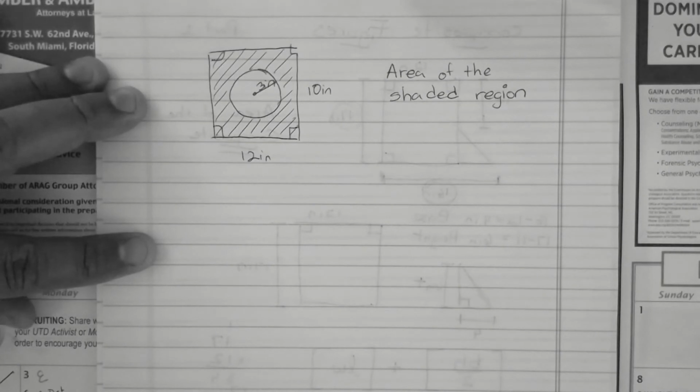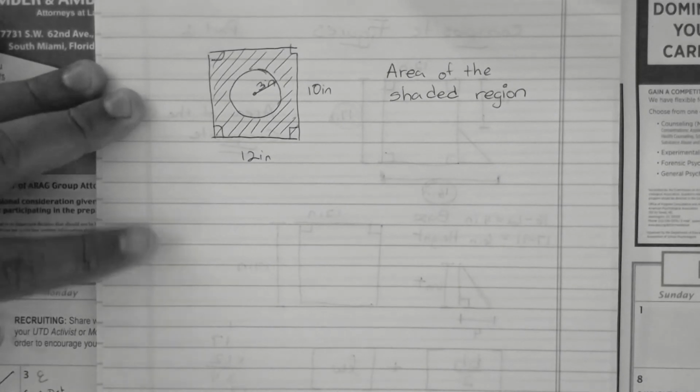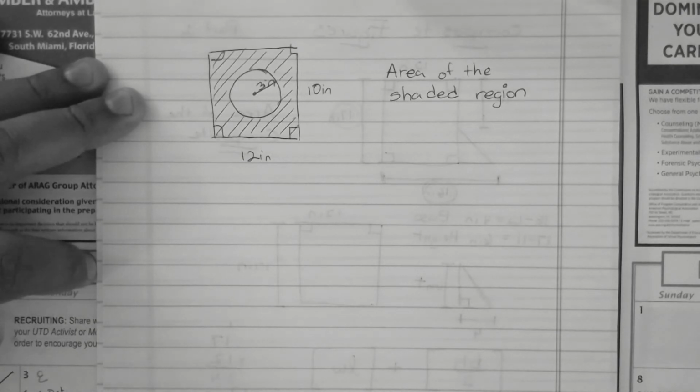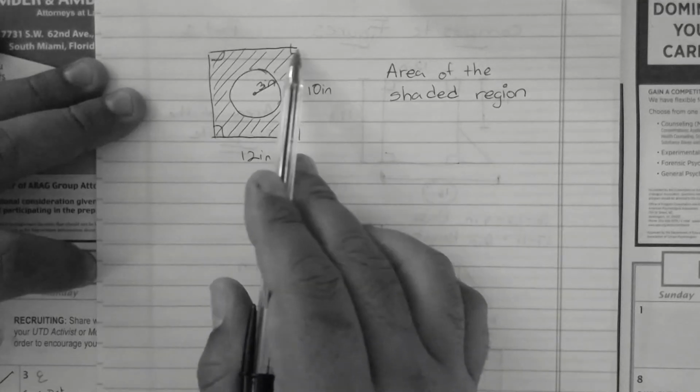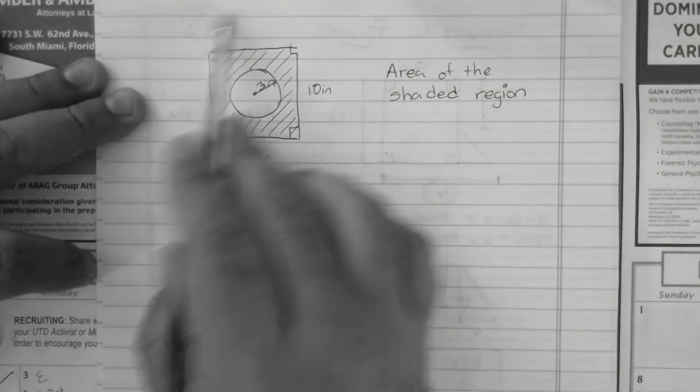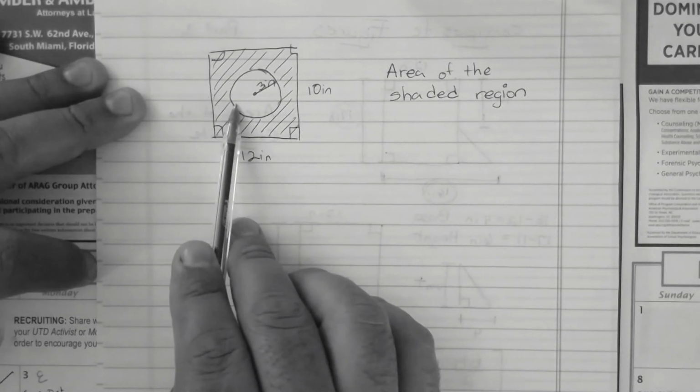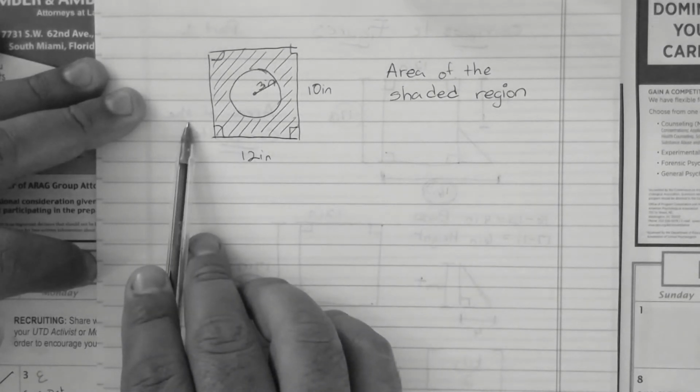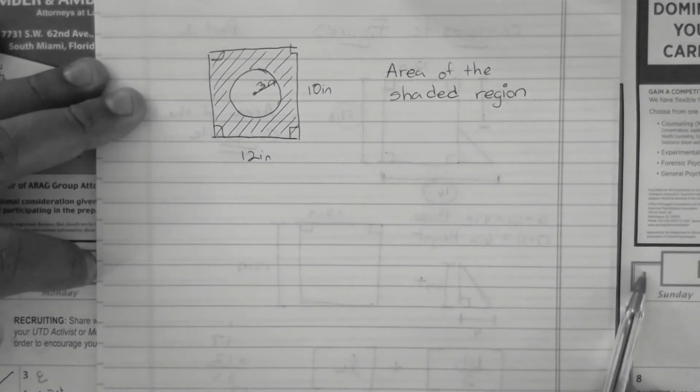So remember what I said. If the shape is outside of the other shape, then you what? Add. Very good. But if the shape is inside the shape, so here we have a quadrilateral, and inside the quadrilateral we have the circle. So in this one, at the end we should subtract.